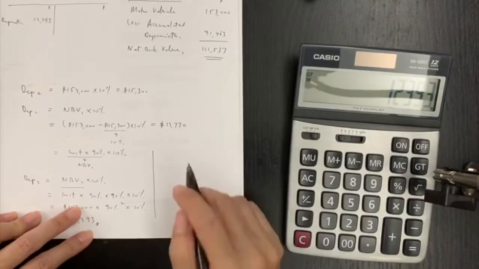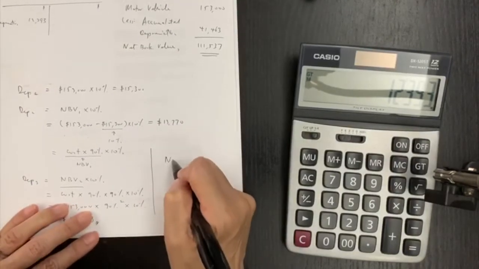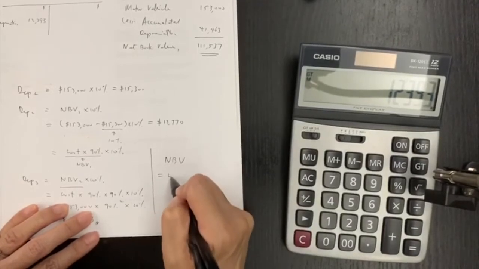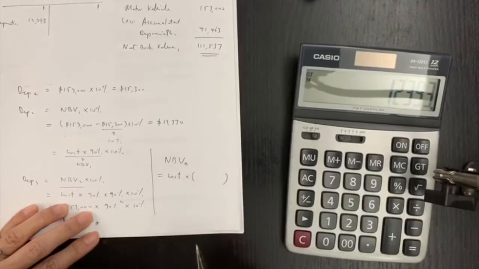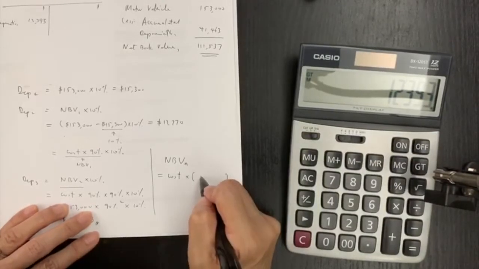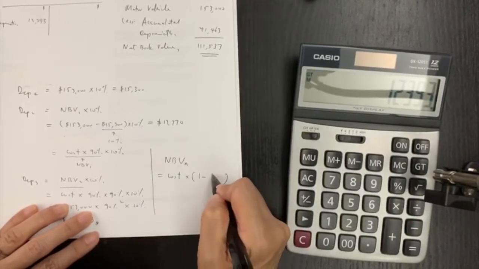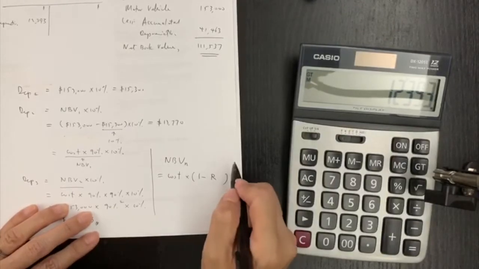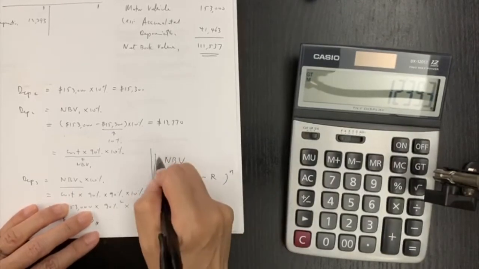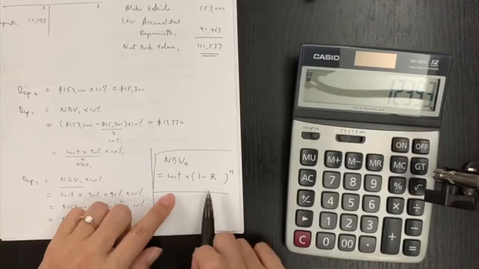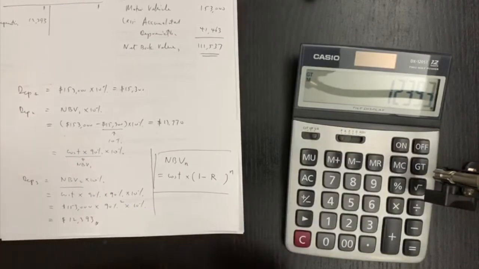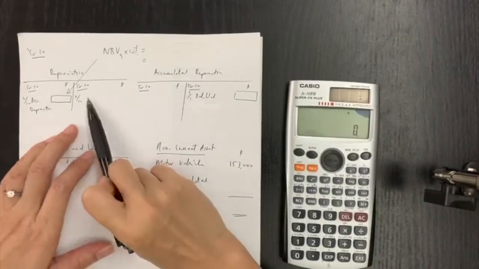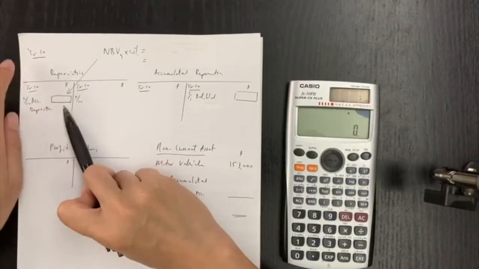So we can say if we use reducing balance method, the net book value will be equal to cost times, let's say in year n, 1 minus the rate, the percentage, to the power n. So we can work out this formula by looking at this pattern. Okay, now I can calculate depreciation in year 10.